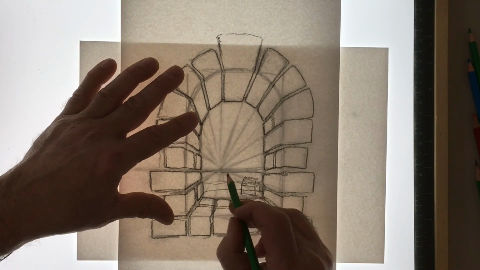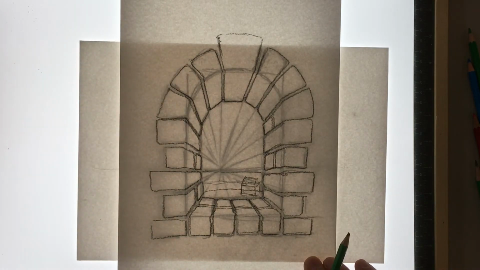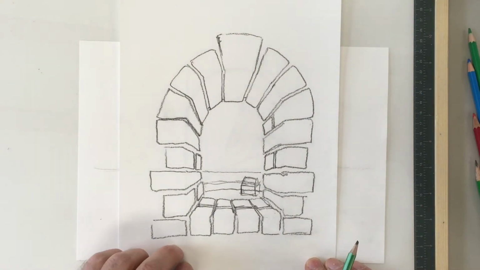Yeah, something like that. Okay, now if I switch off the light, you'll see what we have now.